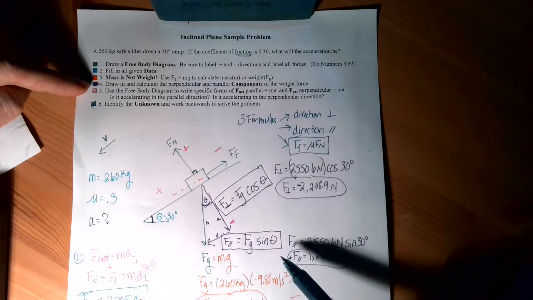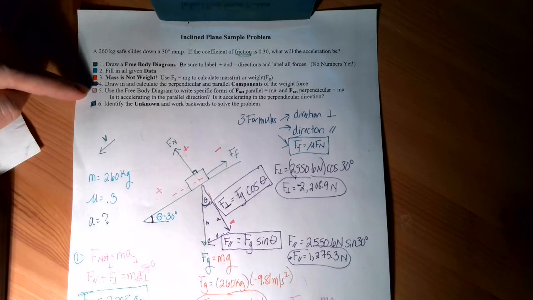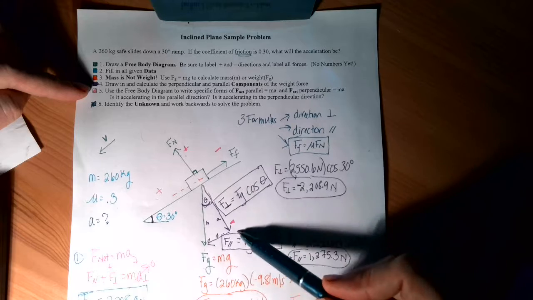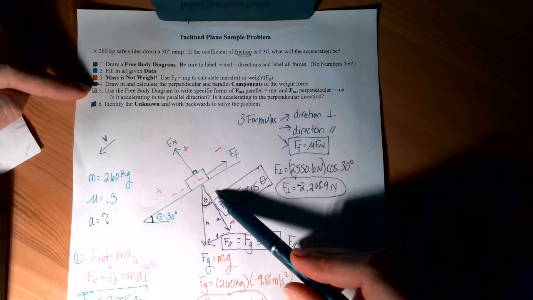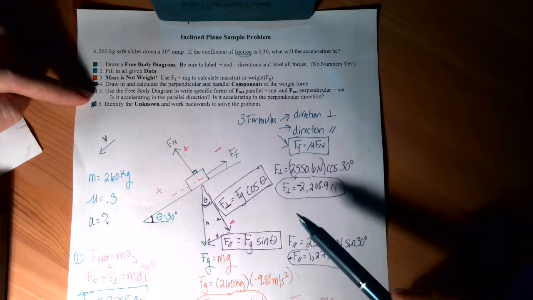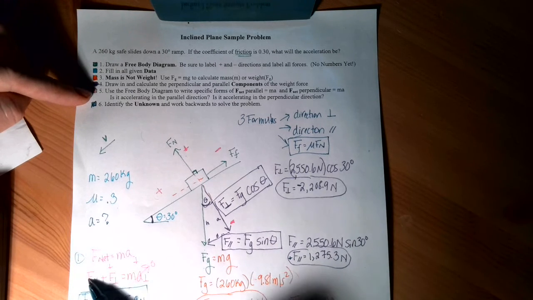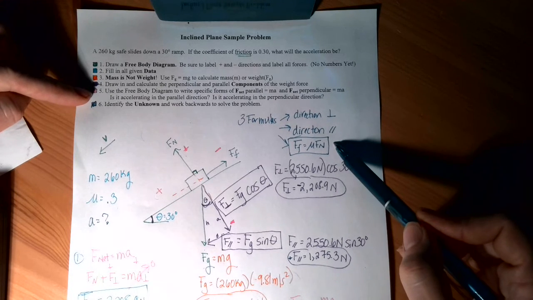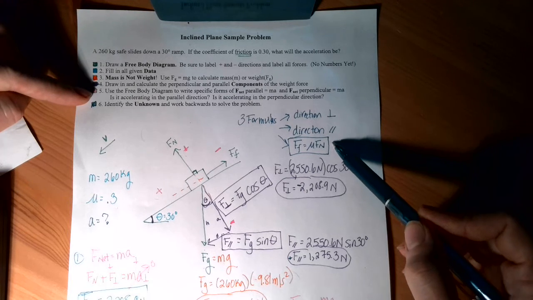We did masses, not weight, and we used the mass to figure out the weight. We calculated the components and drew them in of the perpendicular and parallel signs, components of the weight. And then we wrote specific forms of F net equals ma to come with our 2 force balancing equations and then use that in combination with FF equals mu Fn to find our final answer.